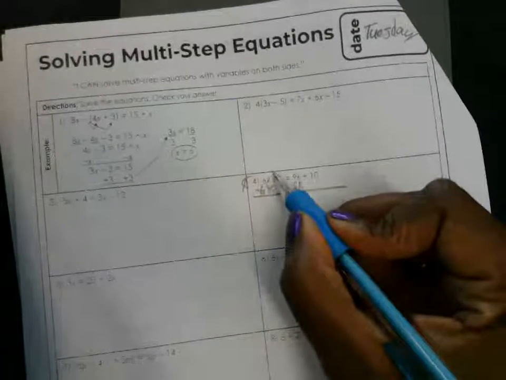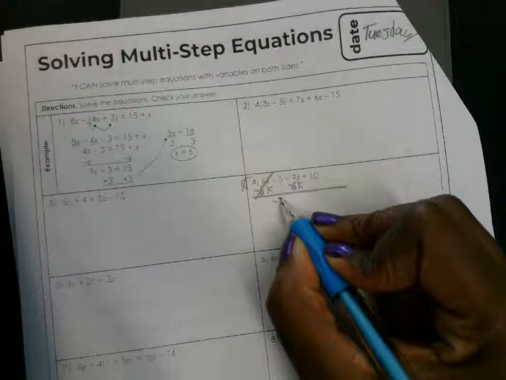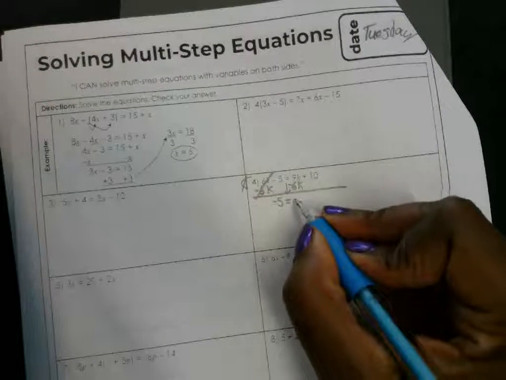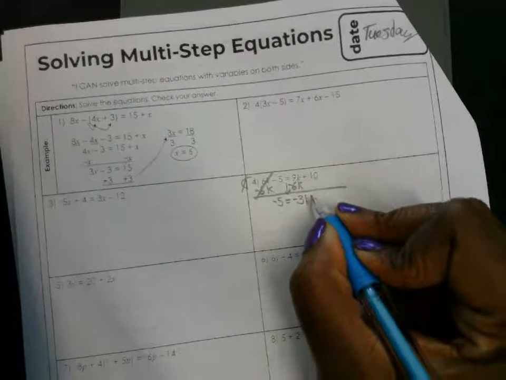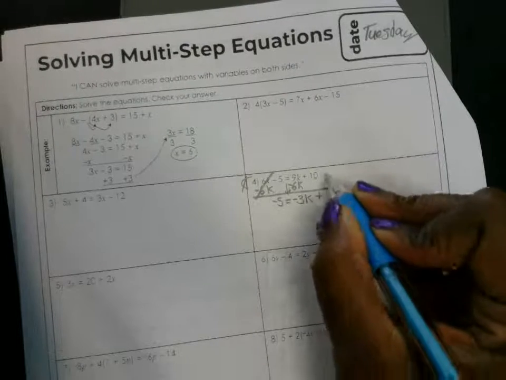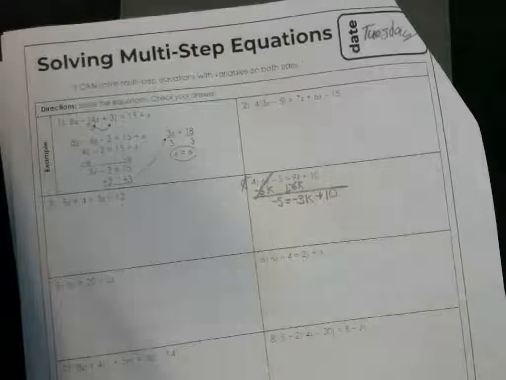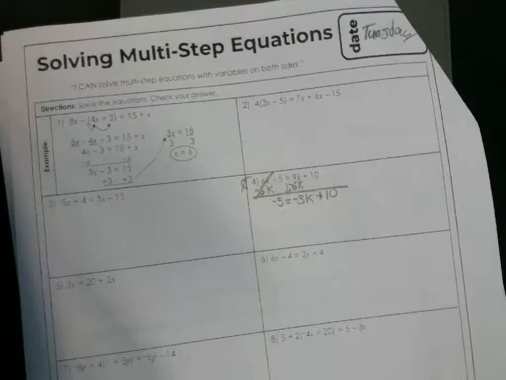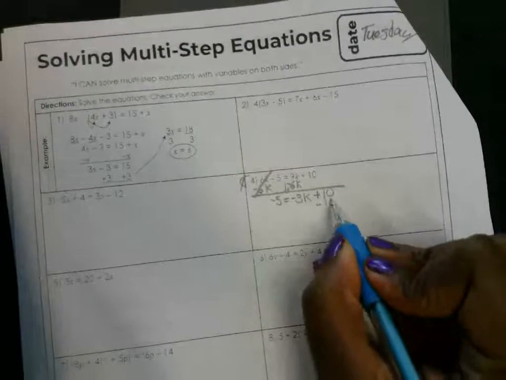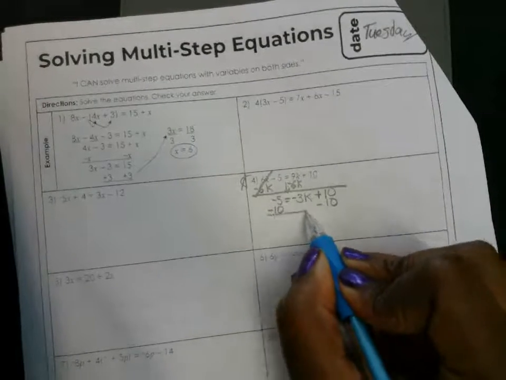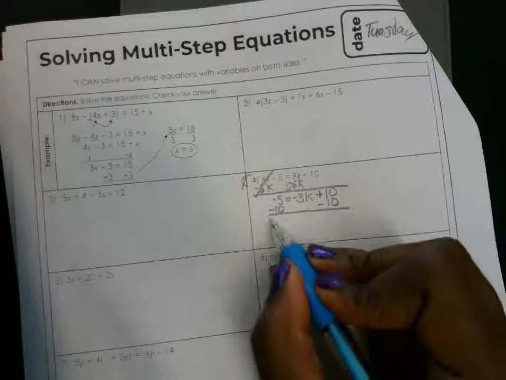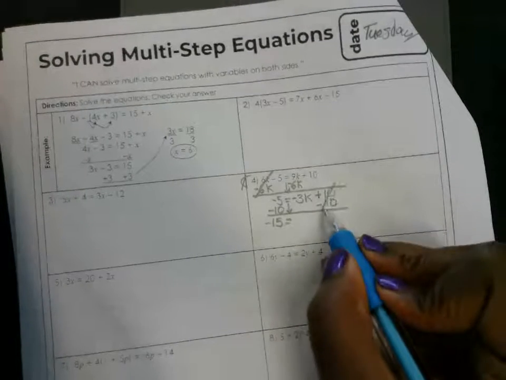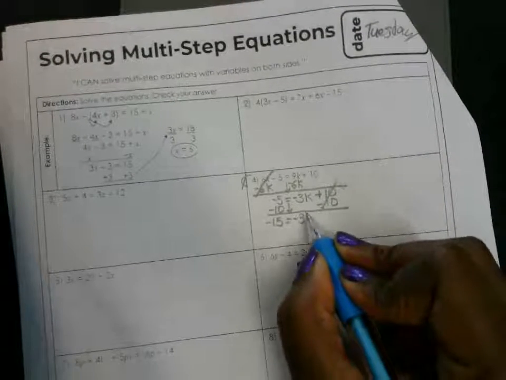When I subtract 6K, that's gone, and I'm left with negative 5 here. Bring down the equal. 9K minus 6K gives you a negative 3K. Bring down the plus 10. To get K by itself, you've got to get rid of that plus 10 first. The inverse of adding 10 is to subtract 10 on both sides. Negative 5 minus 10 gives you a negative 15. Bring down the equal sign. This is gone, and we're left with the negative 3K.